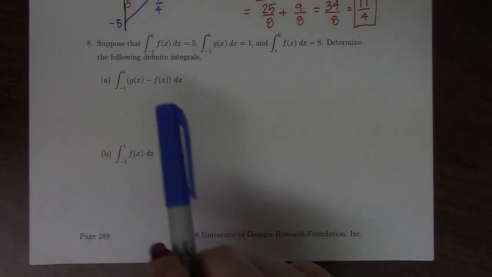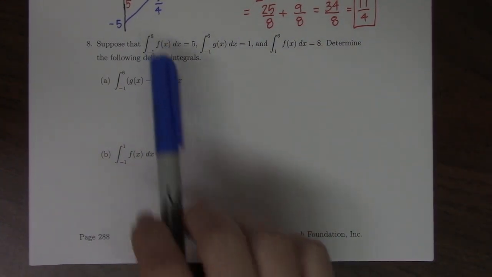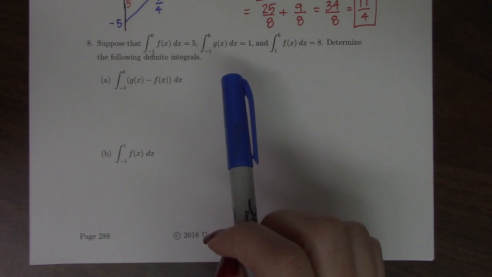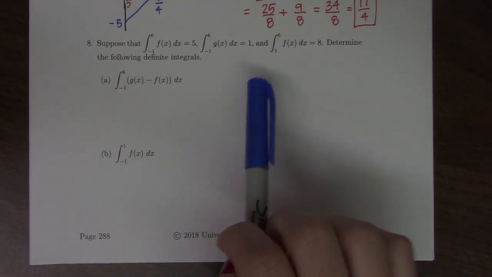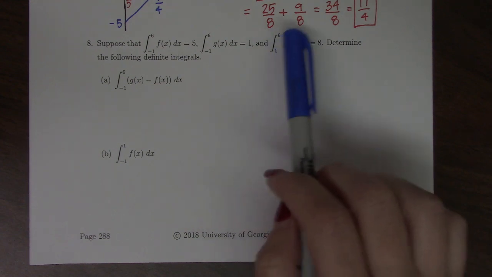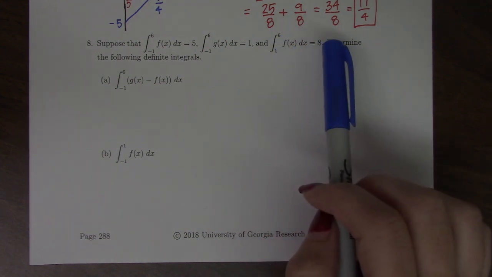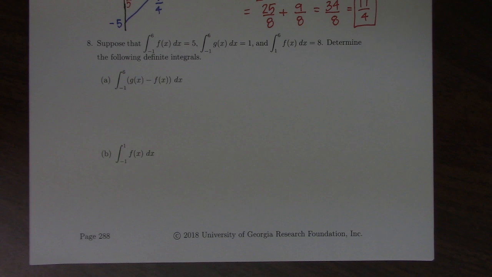So suppose we know that the integral from -1 to 6 of f(x) is 5, the integral from -1 to 6 of g(x) is 1, and the integral from 1 to 6 of f(x) is 8. It says determine the following definite integrals. So this is where my algebraic properties of integrals come in.